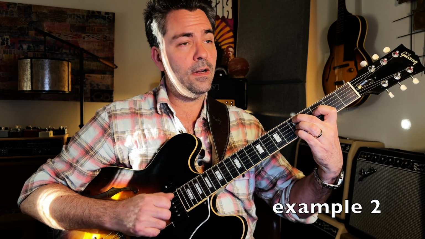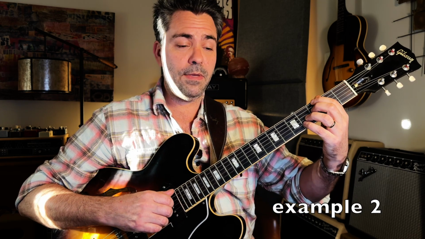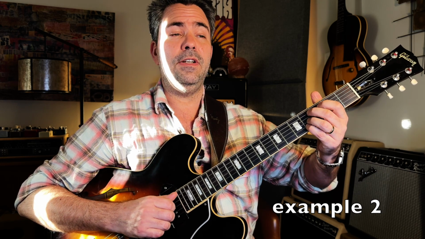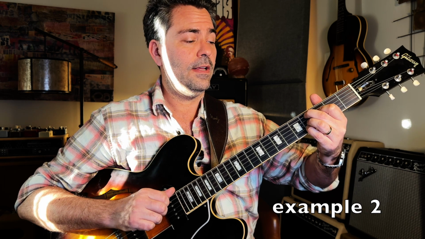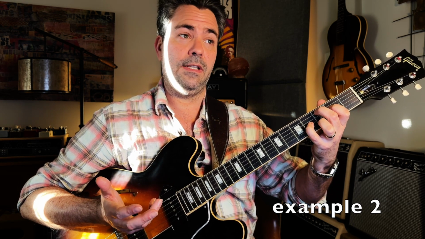And then from here, we're moving to the G7 sharp 5 for one beat, and then adding the tritone substitution on beat 4, and then this is resolving to C major 9. So you get a lot of nice voice leading here.